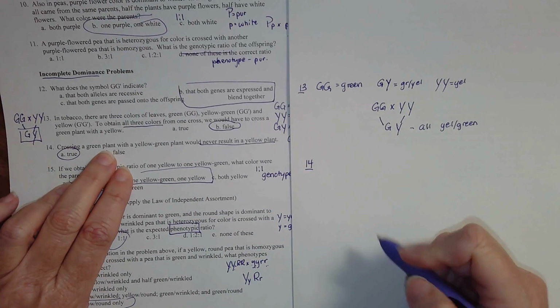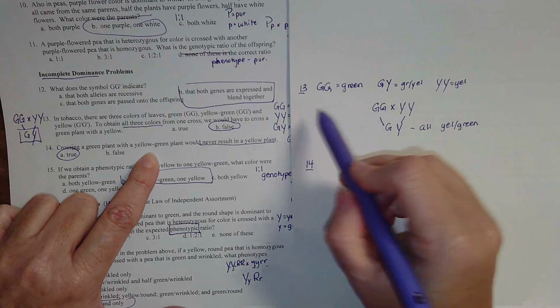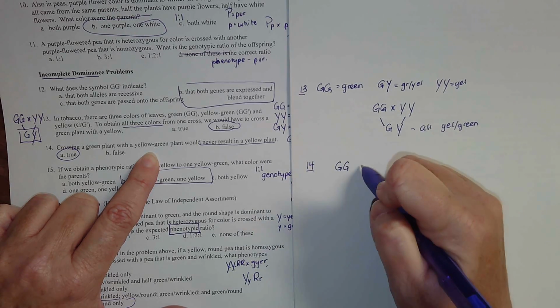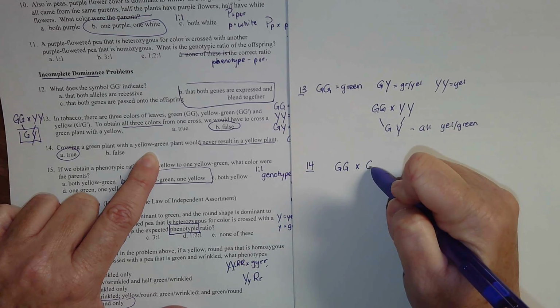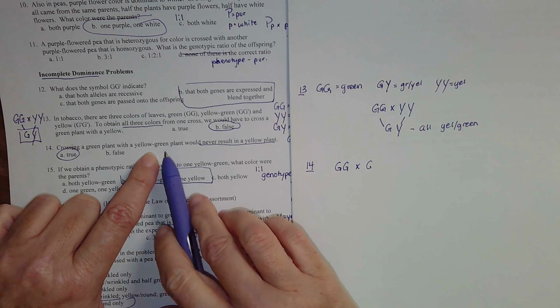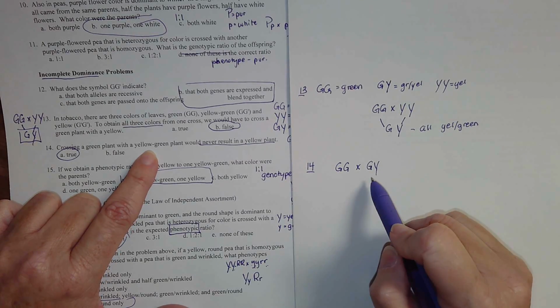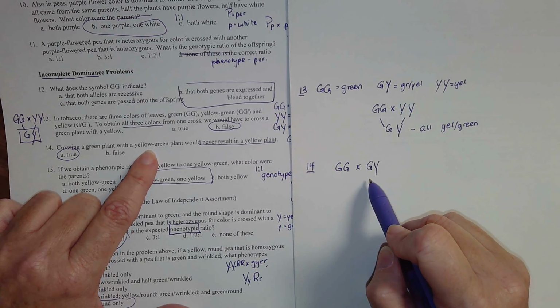All right, looking at the next one, 14. We're going to cross a green plant with a yellow-green plant. So here's our key. A green plant is GG. A yellow plant, we're crossing with a yellow-green plant, is GY. Always write out your parent cross. Don't try to do that in your head. Even if it's an easy problem, write out the parent cross.